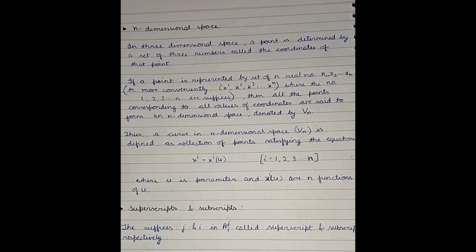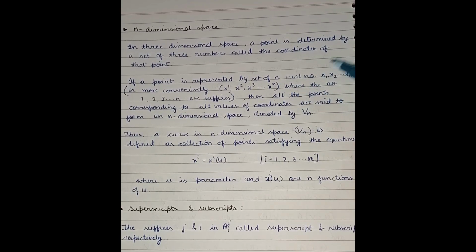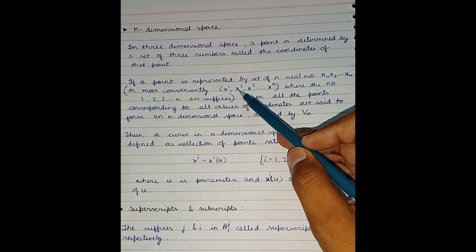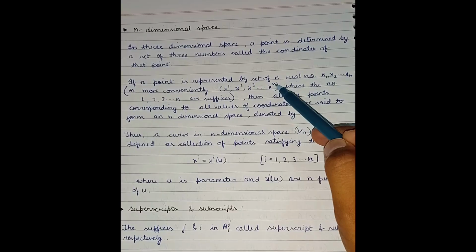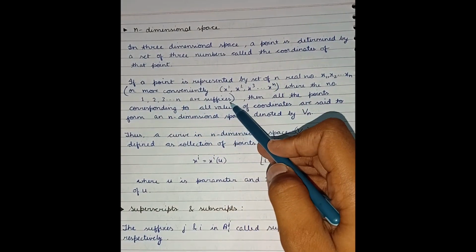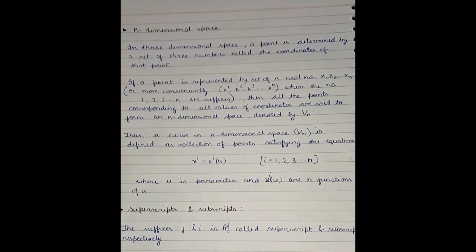Okay? If a point is represented by a set of n real numbers, that is x1, x2 up to xn, or we can write as x superscript 1, x superscript 2 up to x superscript n, where the numbers 1, 2, 3 up to n are suffixes, then all the points corresponding to all values of coordinates are said to form an n-dimensional space, that is denoted by Vn.